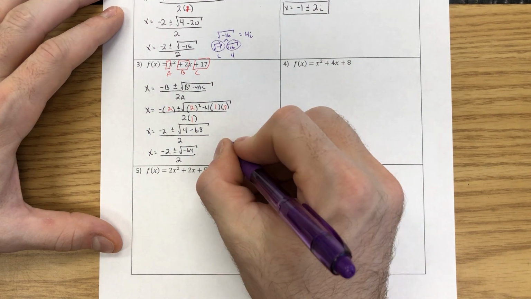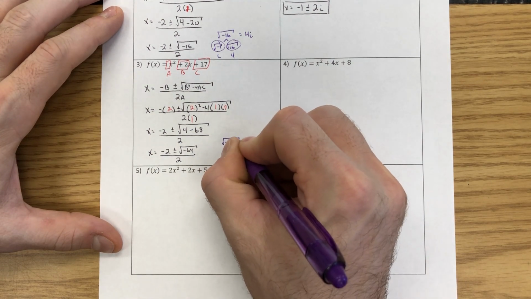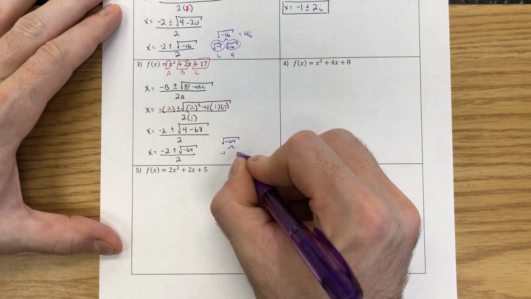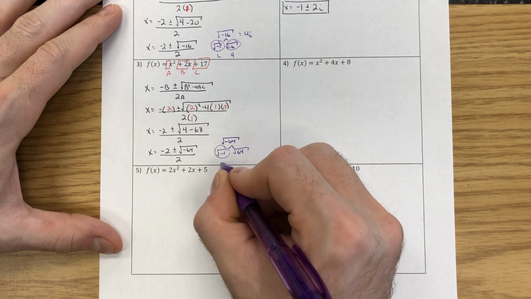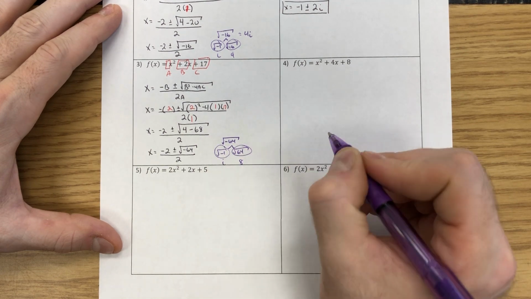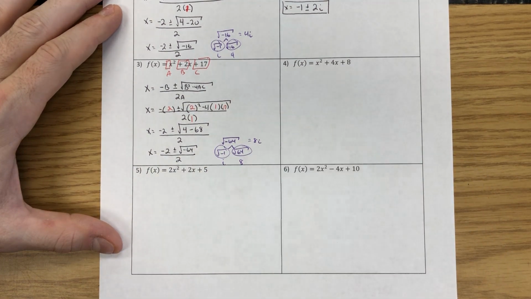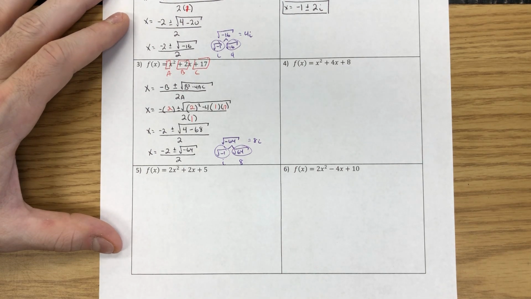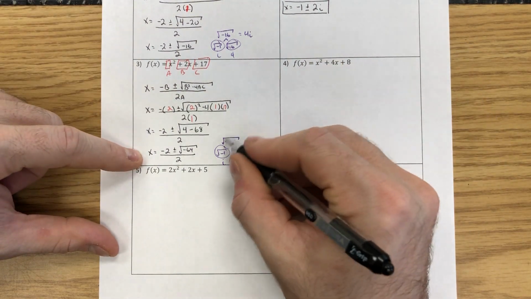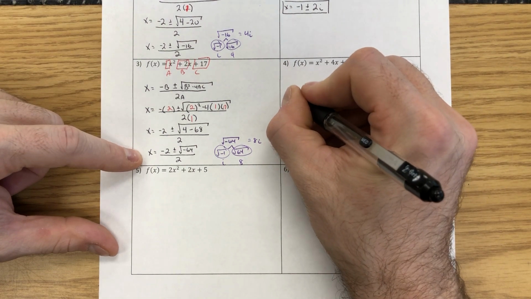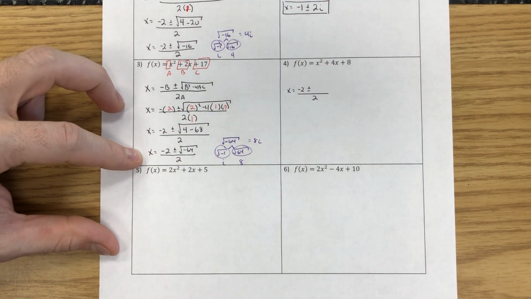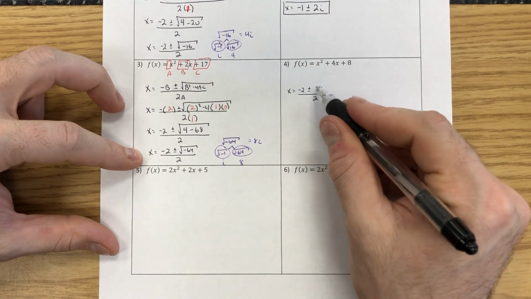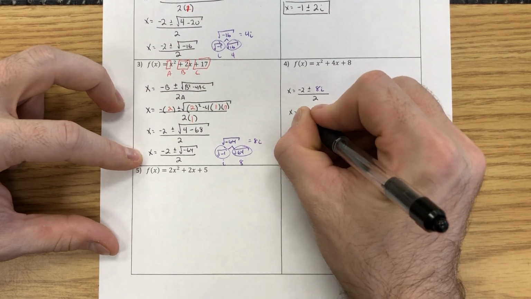And so now we notice that in the negative 64, if I could only break that down into a negative 1 and a 64, I could root both of these. I know that this is an i, and I know this is an 8. So I could use 8i. Let's rewrite this, instead of square root of negative 64, as an 8i. There we go. And again, we can reduce this by saying both of these divide by 2.